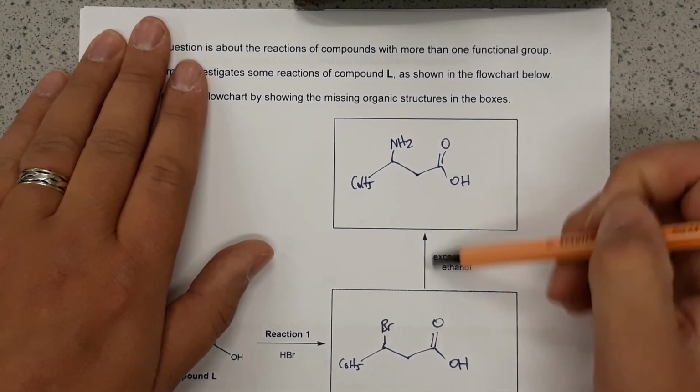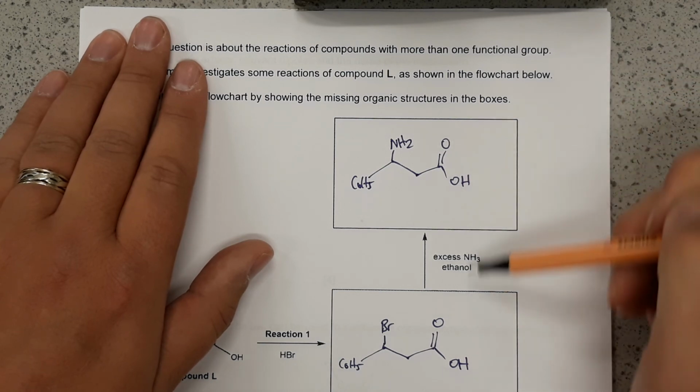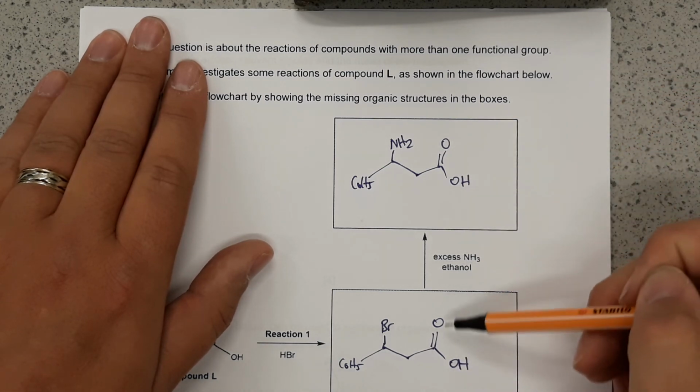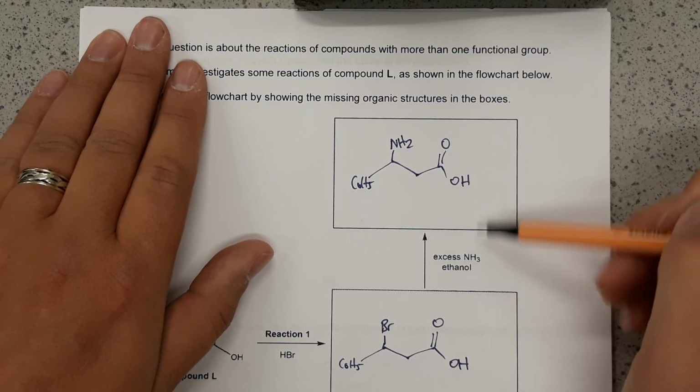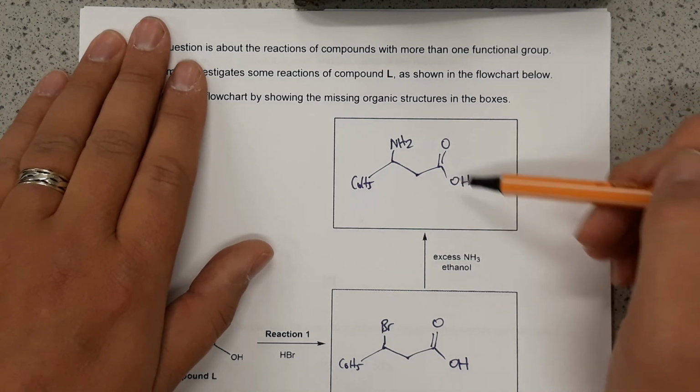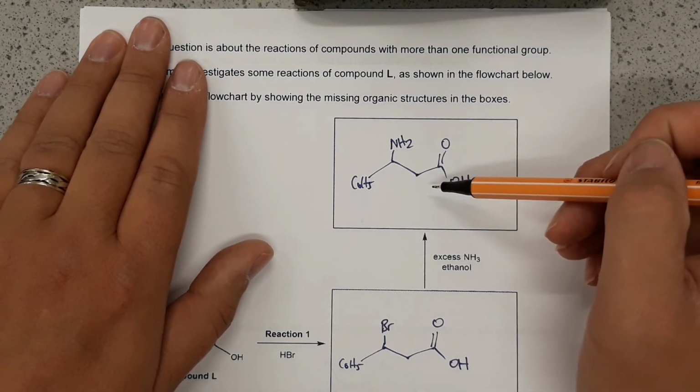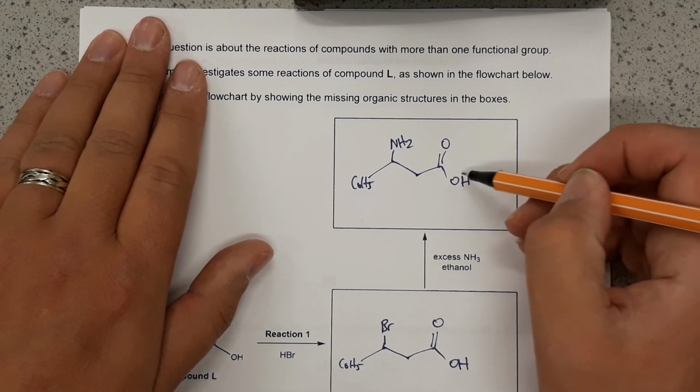Now again, you could have the ammonia reacting with the carboxylic acid and producing an O minus, and that can happen, but they're both weak. This is a weak base, this is a weak acid, so it doesn't always happen. But it wouldn't be wrong if you put an O- there.